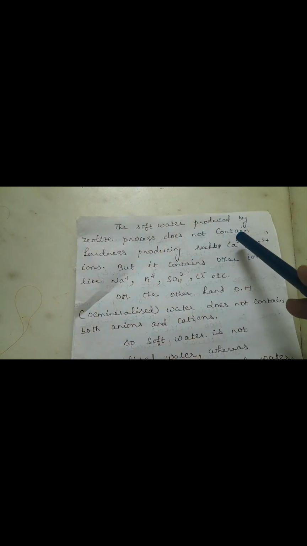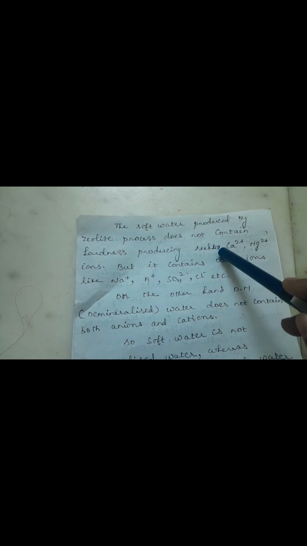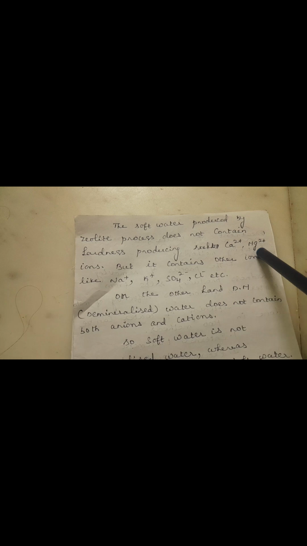The soft water produced by zeolite process does not contain hardness producing salt, Ca2 plus and Mg2 plus ions. What are we saying? In the zeolite process, we are removing hardness producing salt, Ca2 plus and Mg2 plus ions only, from the water.